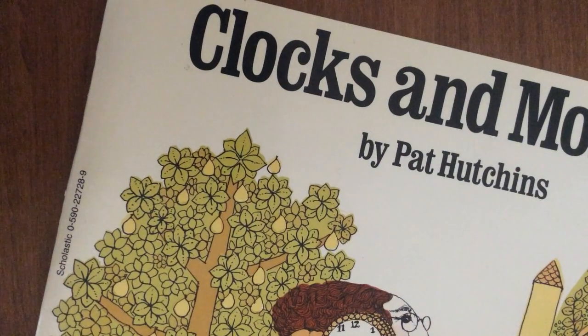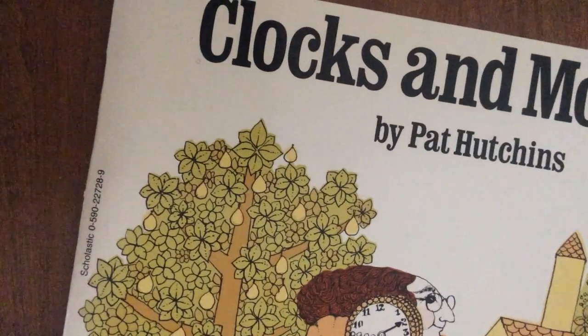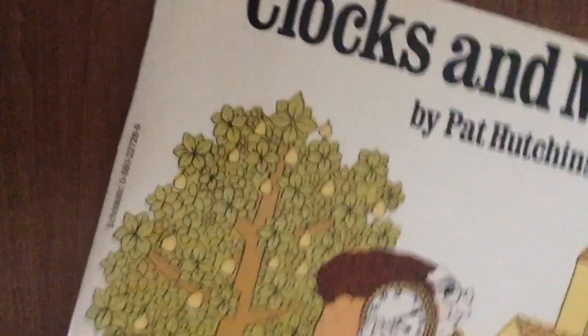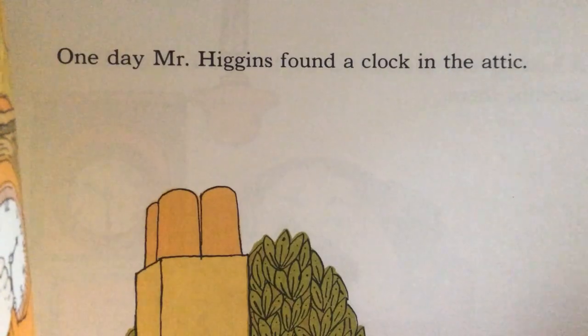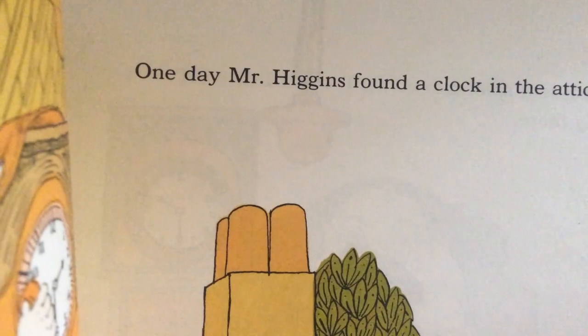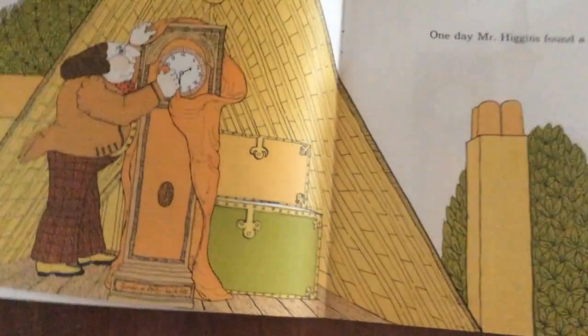All right. So for today, I am going to read to you Clocks and More Clocks. And it's a story by Pat Hutchins. One day, Mr. Higgins found a clock in the attic. You know what? I think I'm going to try to read it and hold the camera because this isn't working so well underneath my book camera. It's a short story, so we'll be okay.